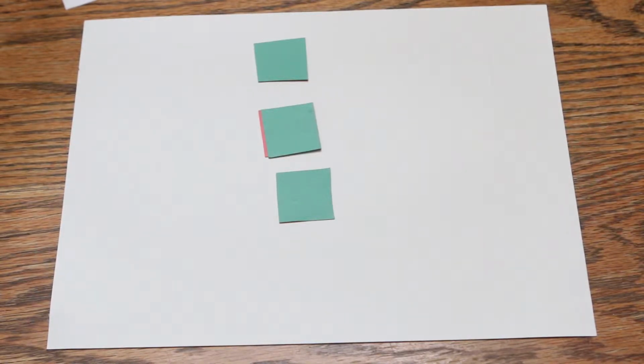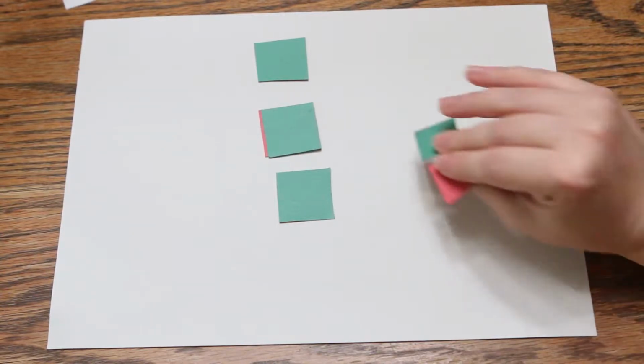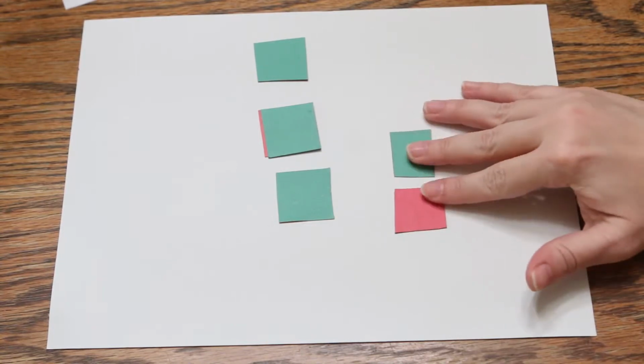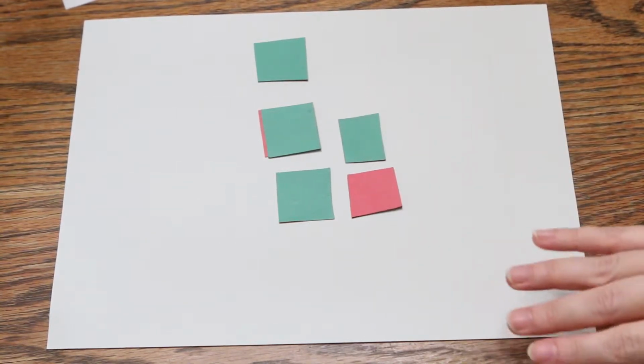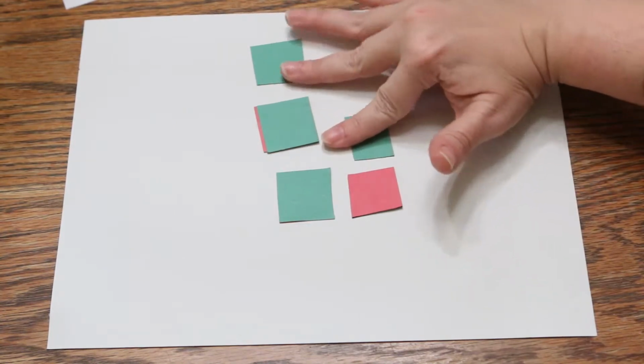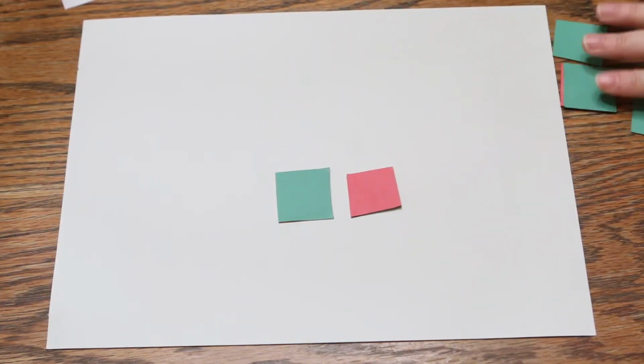We can use the fact that a green tile plus a red tile equals 0. Let's add 0 in the form of one green and one red tile. Now let's take away our 4 green tiles and we're left with one red or negative 1.